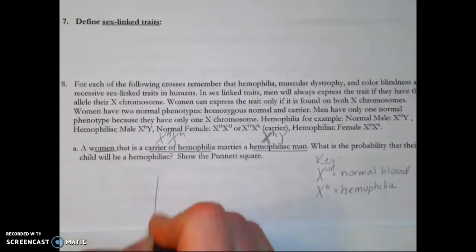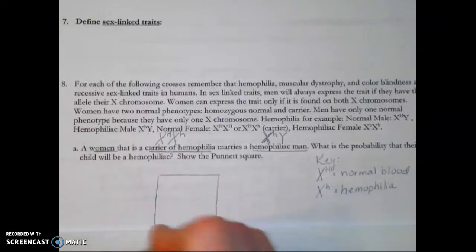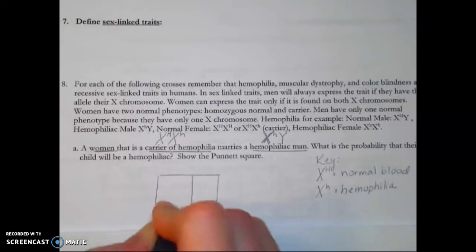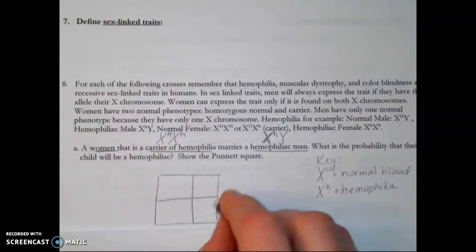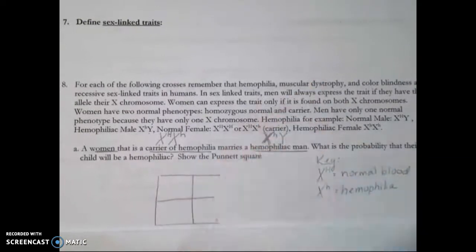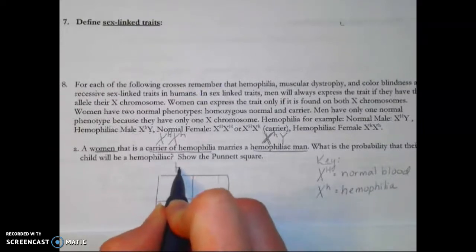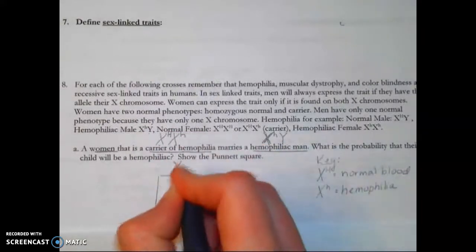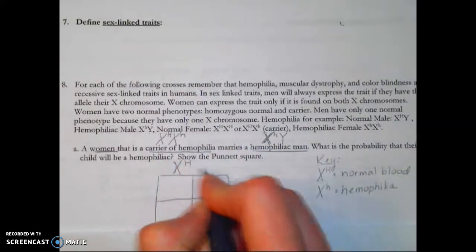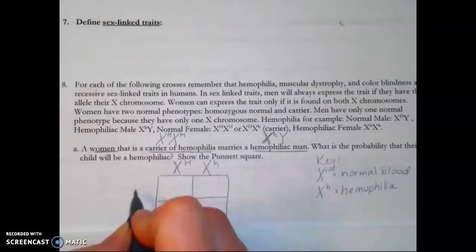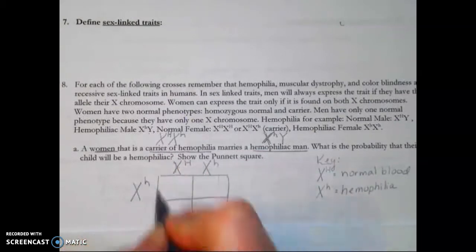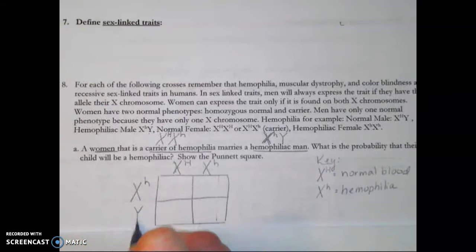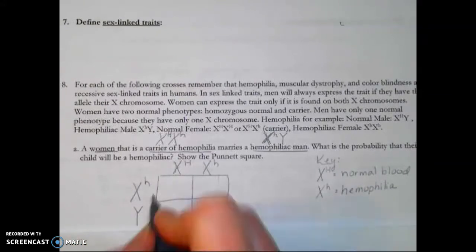So this Punnett square, let's make this a little bit bigger to account for the extra letters. All right, so our female, X dominant H, X recessive H, and then for a male, X recessive H, and then Y with no allele.